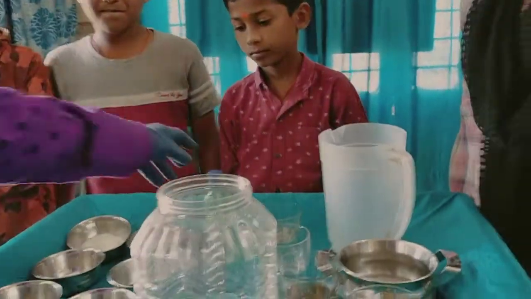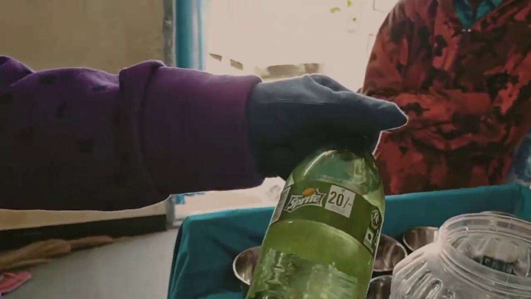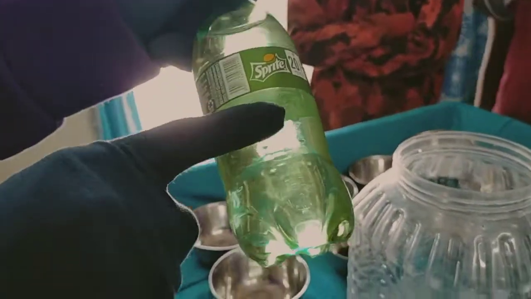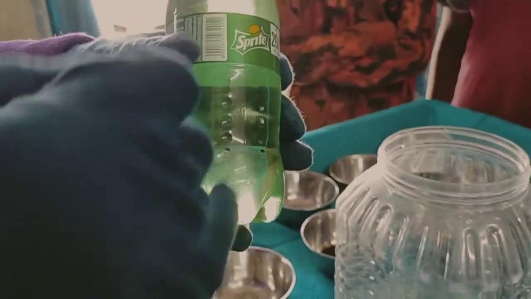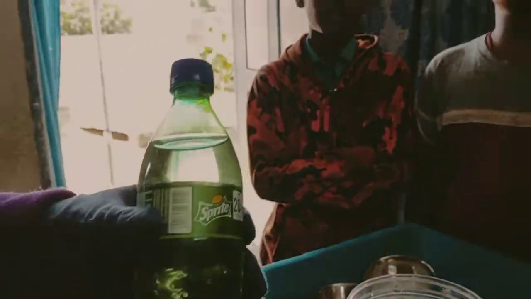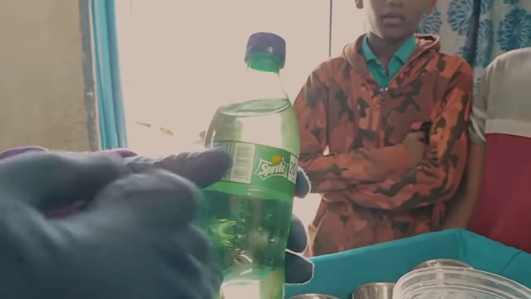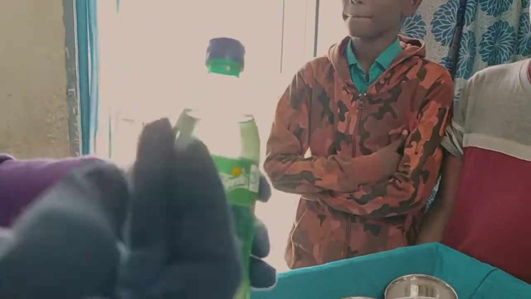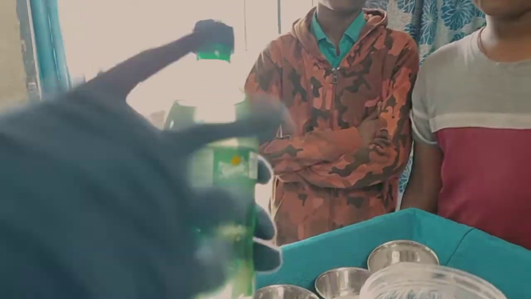Okay, kids. So for now you understood what a solute is. Now see this. I brought this Sprite, not for you all to drink. This is also a solution. In this, what is there? Water, carbon dioxide, sugar, and some flavors. Okay, four things. Water is the liquid; sugar, carbon dioxide, and some flavors are the solutes. So it's a combination of one liquid and three solutes.